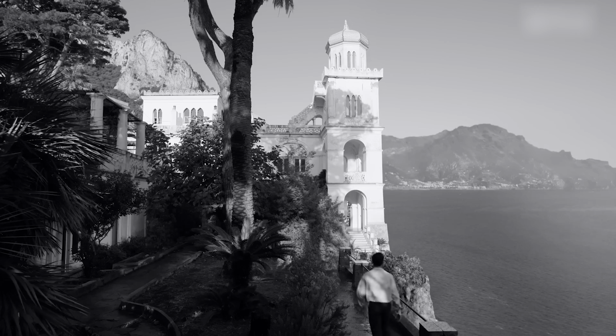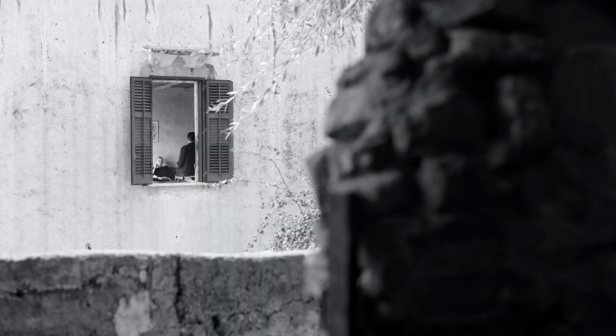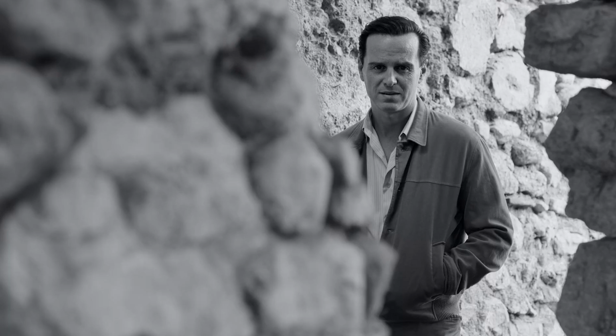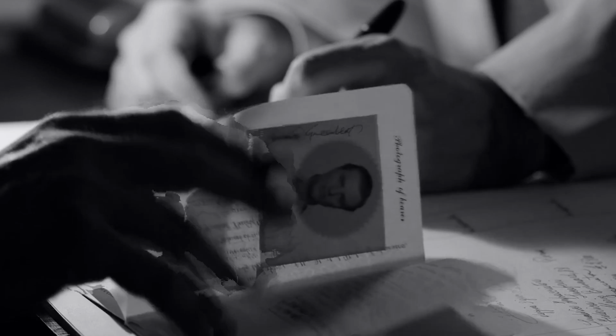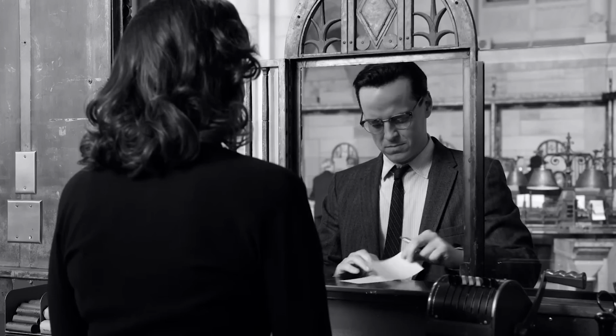Andrew Scott's portrayal of Tom draws viewers into a web of deceit as he navigates high society and his own manipulative tendencies. The series is praised not just for its faithful adaptation of the suspenseful elements of Highsmith's work, but also for the fresh layers that it adds, making it a hit among both new viewers and longtime fans of the novels.